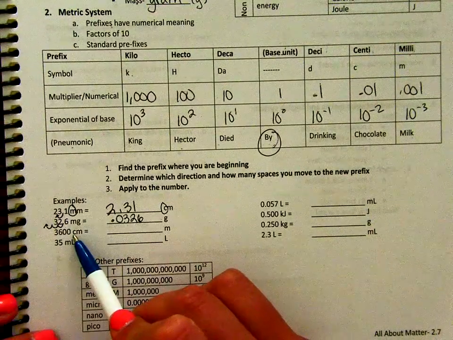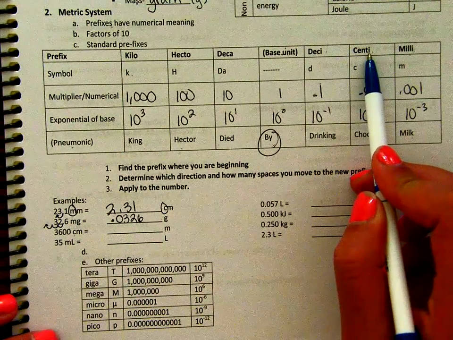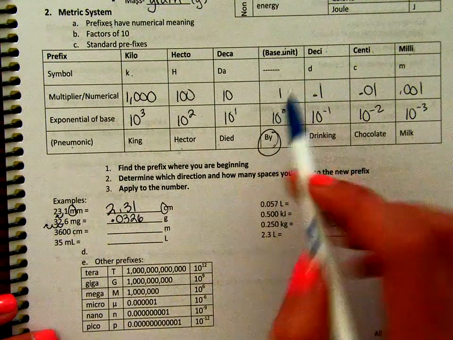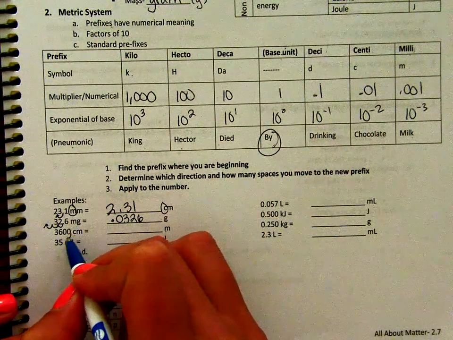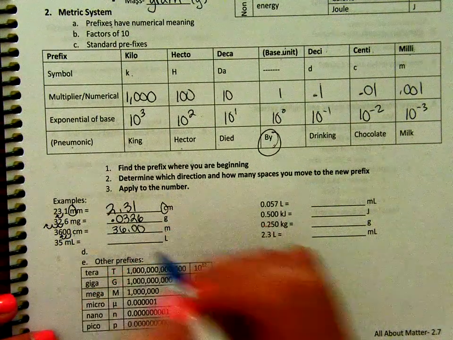In the third one, I'm going from centimeters to meters. I'm going from centi to the base unit. So I'm going to the left, 1, 2. So move my decimal place, which is at the end here, 1, 2. So I have 36.00 meters.